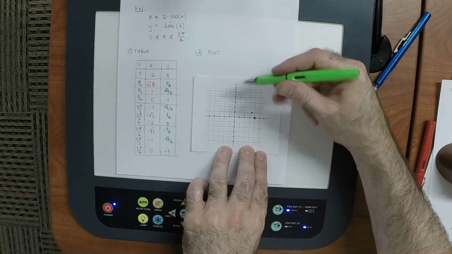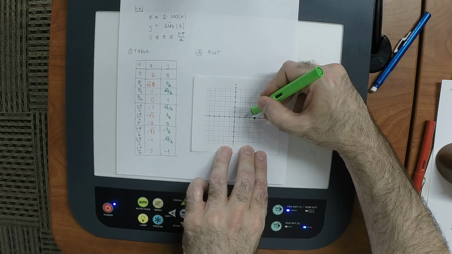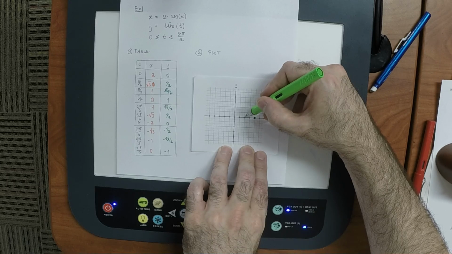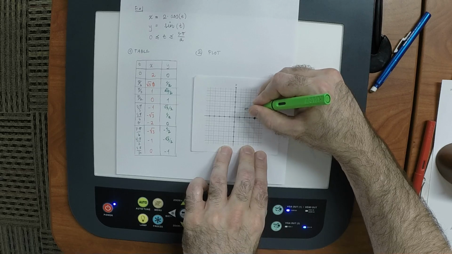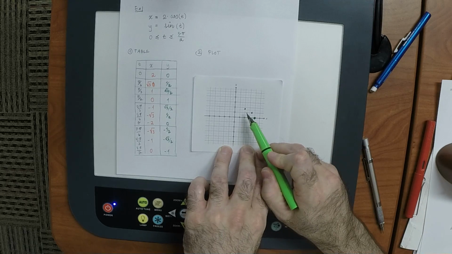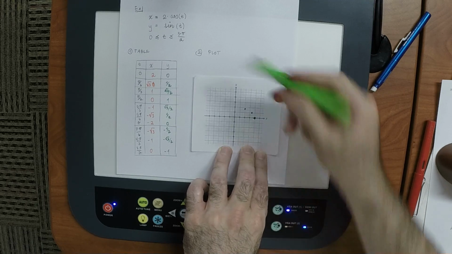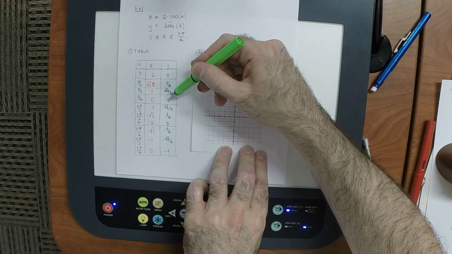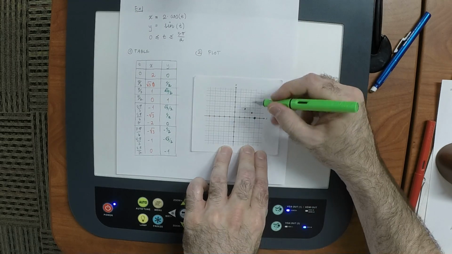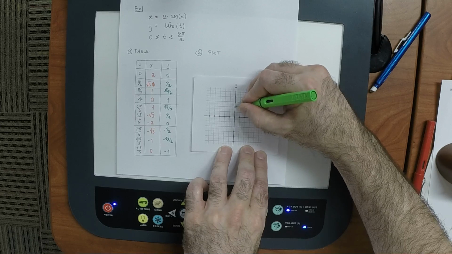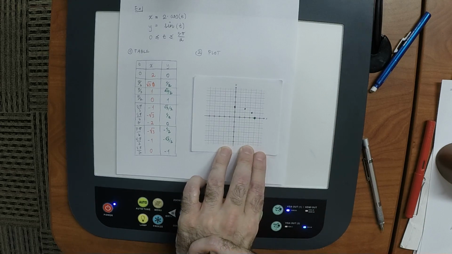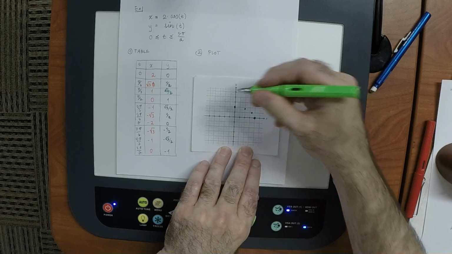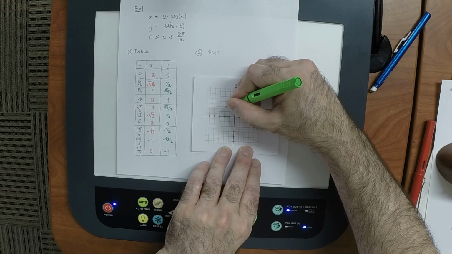Now x is 1, so that'll be there. And then y is square root of 3 over 2, that's 0.85, so that's going to be about there. Then 0, 1, so that'd be right there. And then the rest of the points are actually symmetric, so I'll do that part quick.